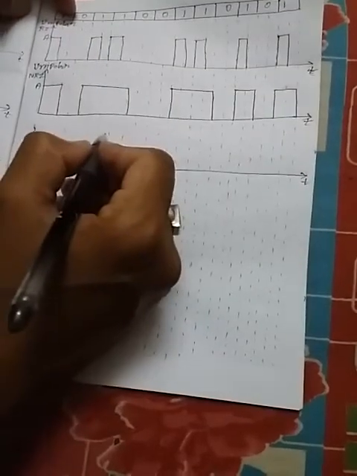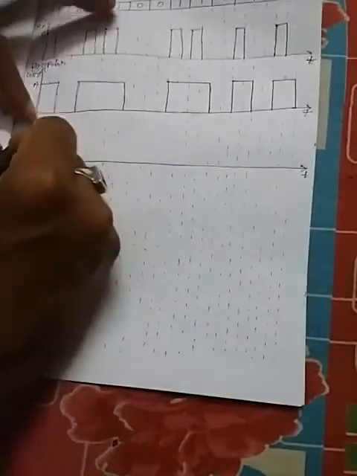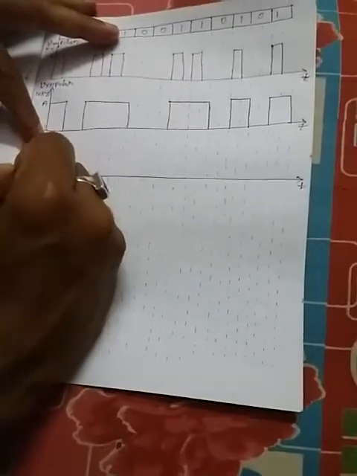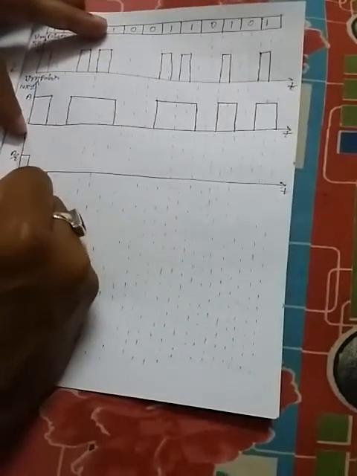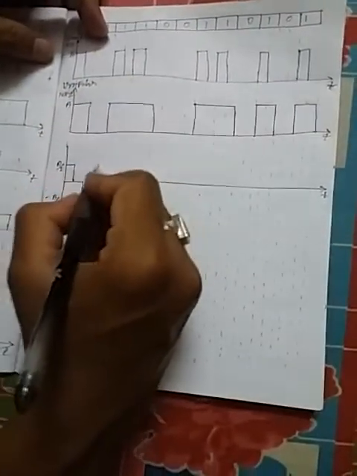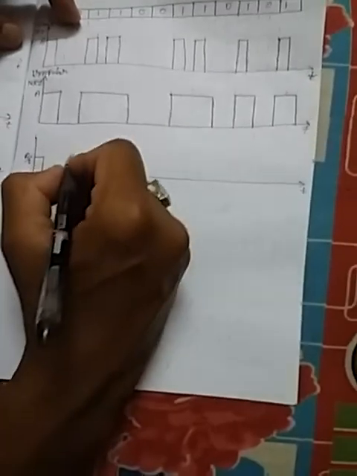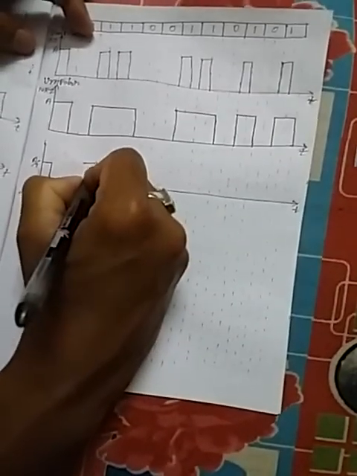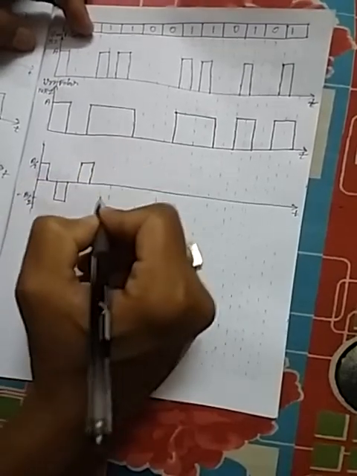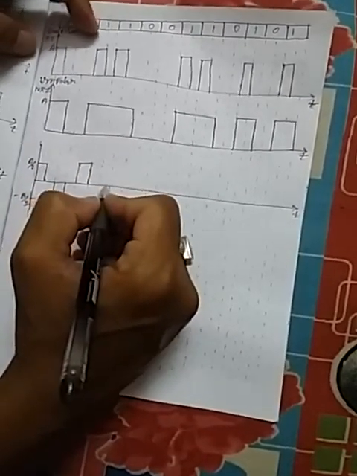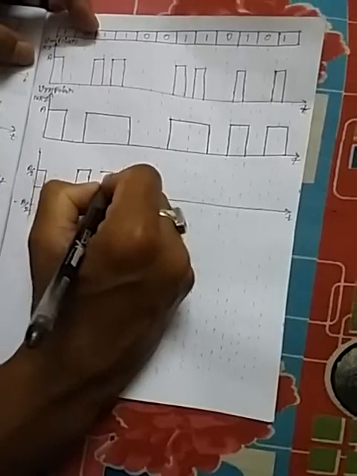Again, the amplitude is A by 2 here, and here is minus A by 2. Now when it is 1, the amplitude will be A by 2 in the first half of the bit, and this is 0 in the second half.